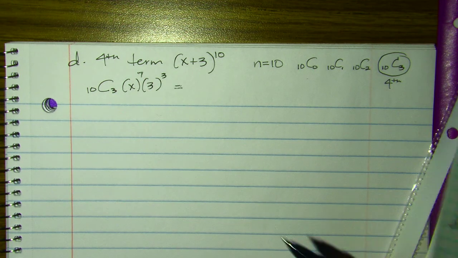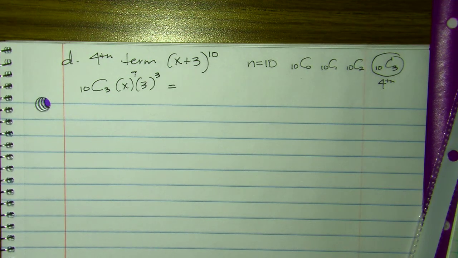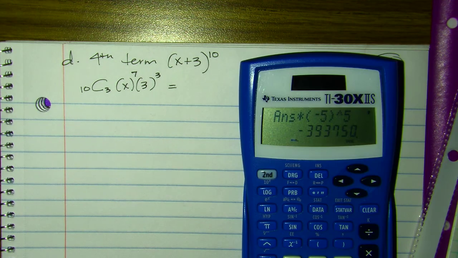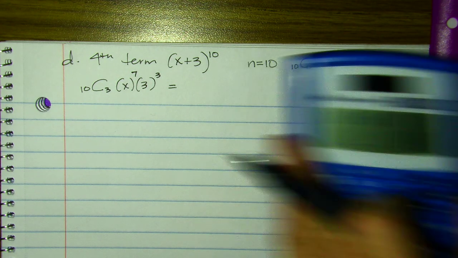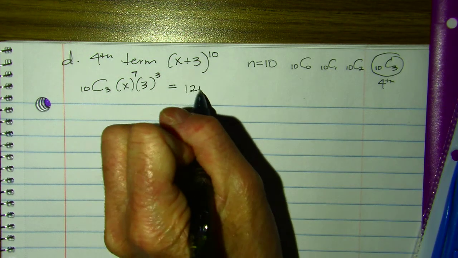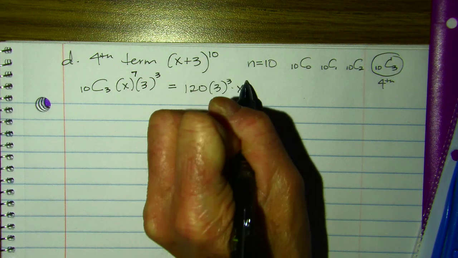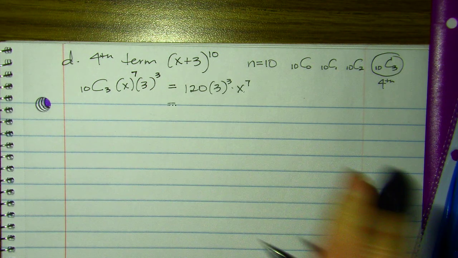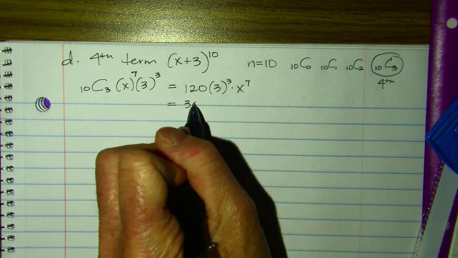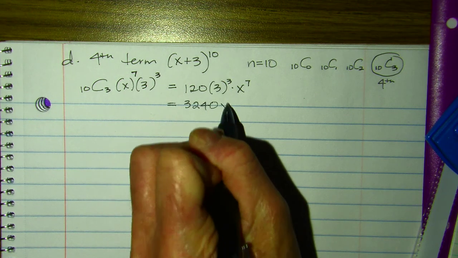So using our calculators, 10C3, I got 120. So 120 times 3 to the 3rd times x to the 7th. I got 3,240 x to the 7th.